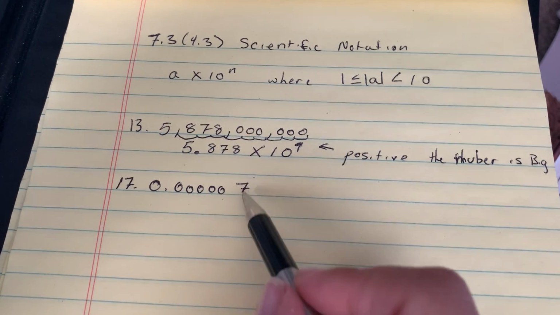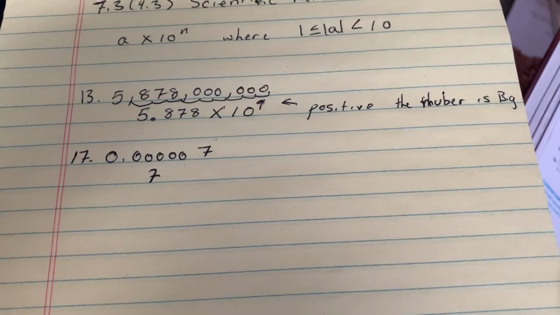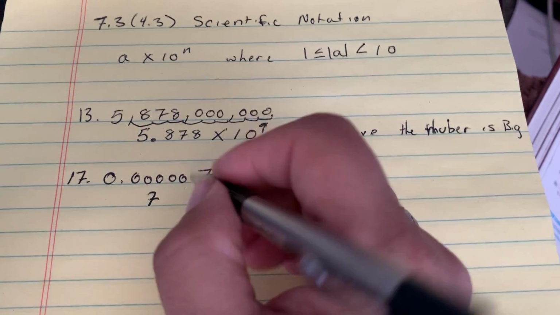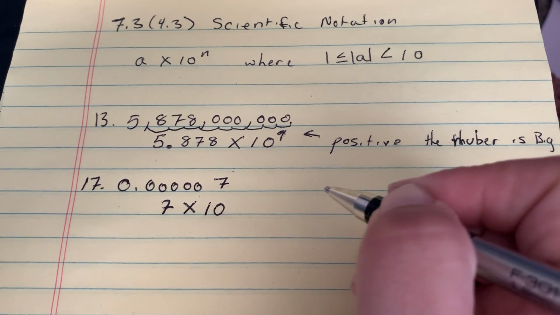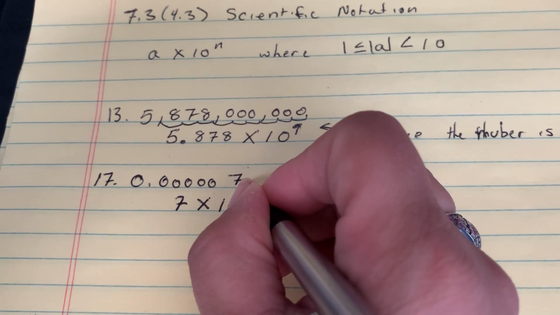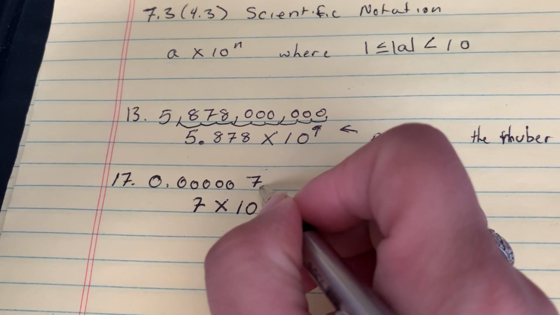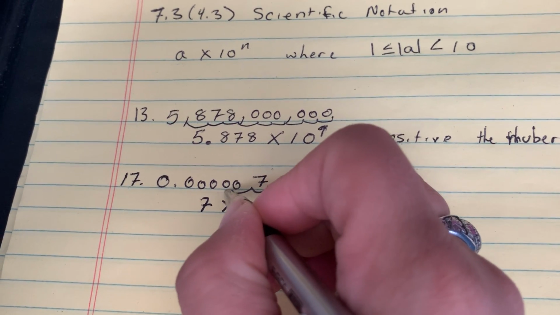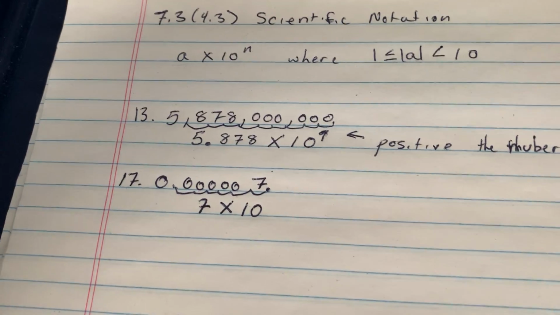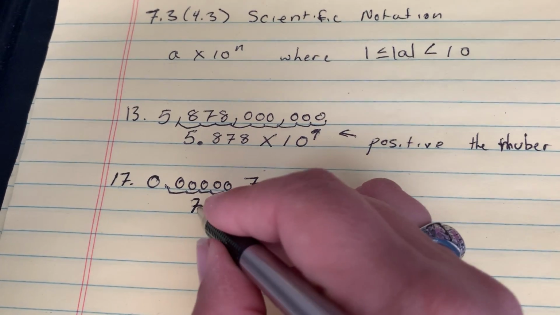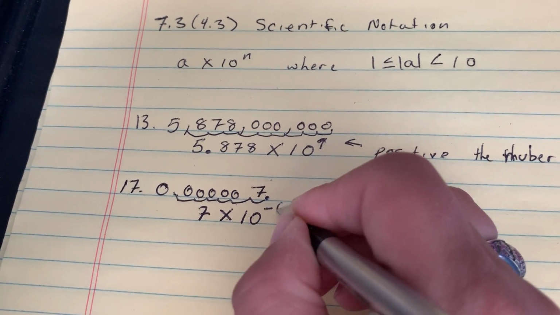My first non-zero number is 7. So I'm going to take that 7, multiply it by base 10, and I'm going to count how many zeros I go over from my new decimal point. So I go 1, 2, 3, 4, 5, 6. So I have 7 times 10 to the negative 6.